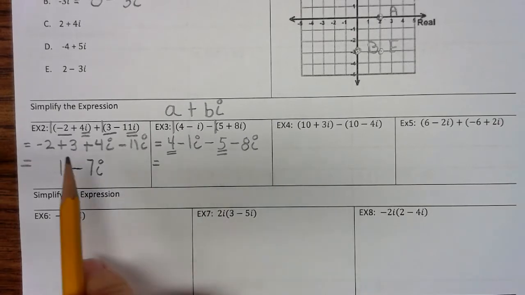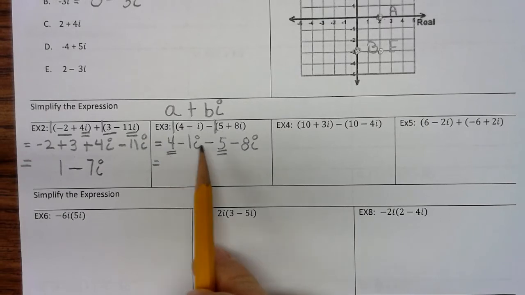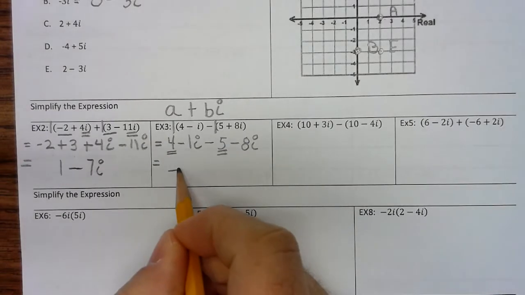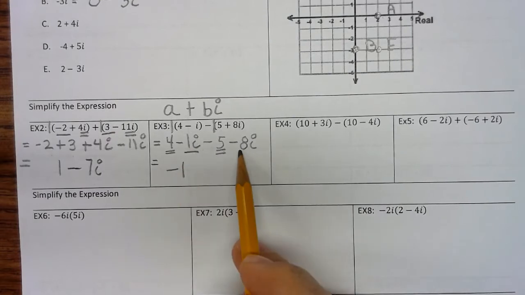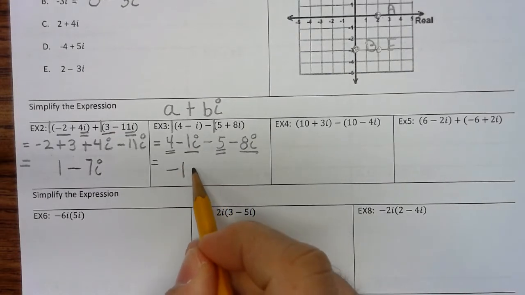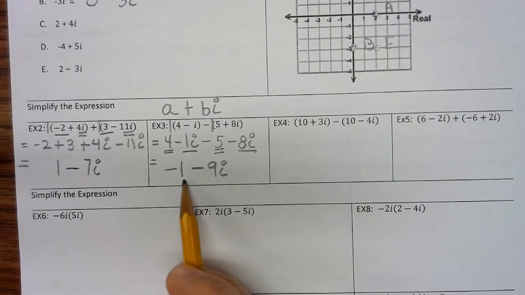So we really don't have to put the numbers next to each other like we did here. We can just understand that here we have 4 minus 5, which is -1. And then we have -1i minus 8i, which is minus 9i. Again, we have it in the form of a plus bi, so we are done.